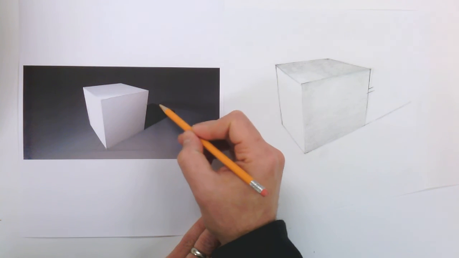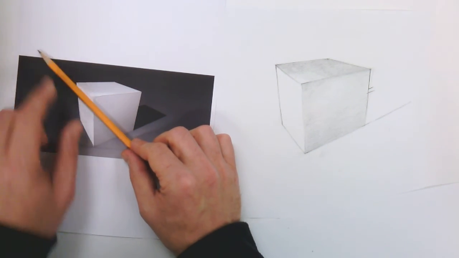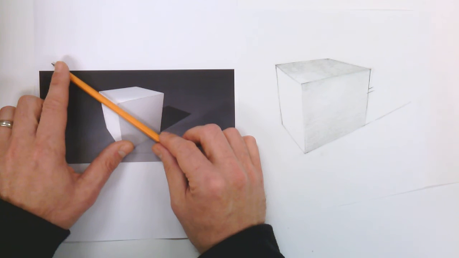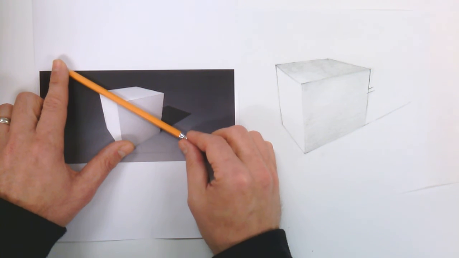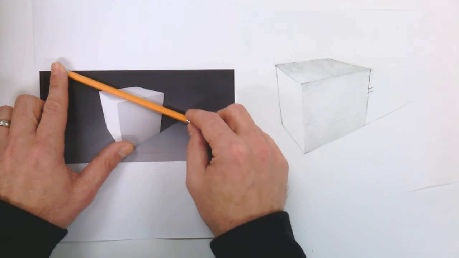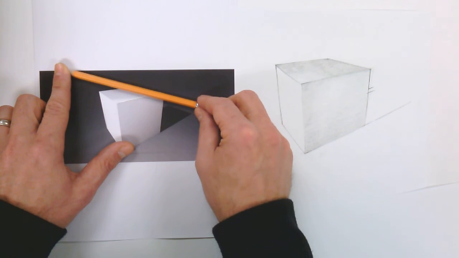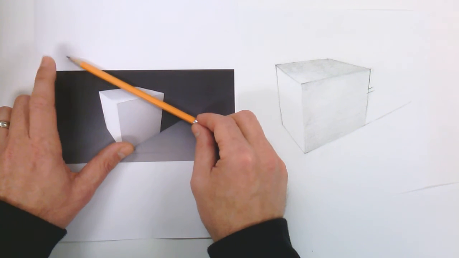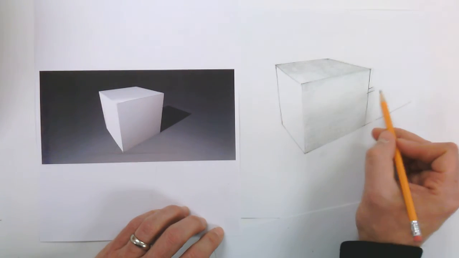And this should recede to the same vanishing point as up here. So again, if you don't understand vanishing points, that's okay, but just try to pay attention to the fact that these slanted lines are all angled to the same point that's over here on this side. And that will help you as you're drawing this.